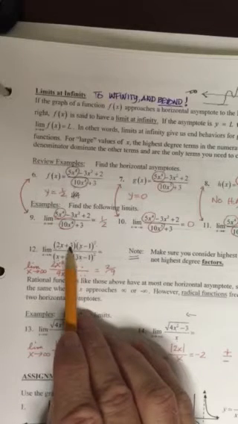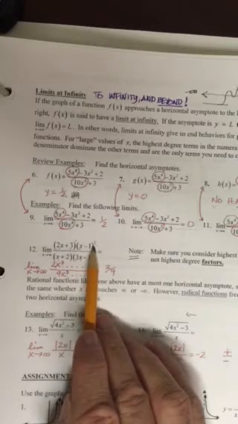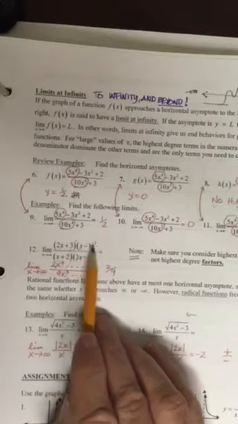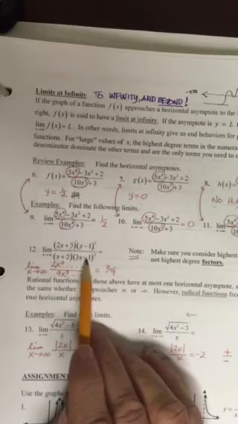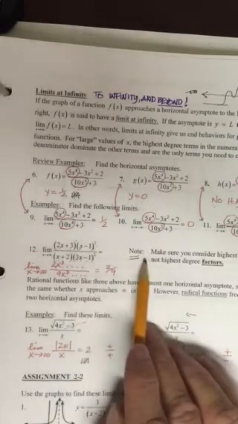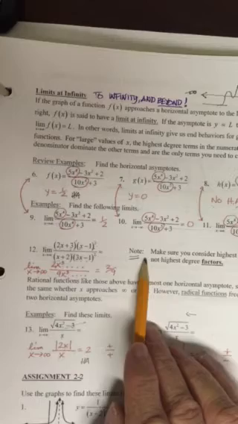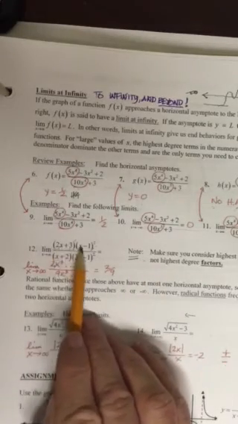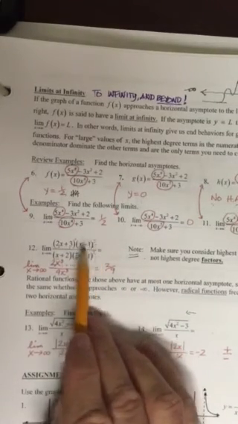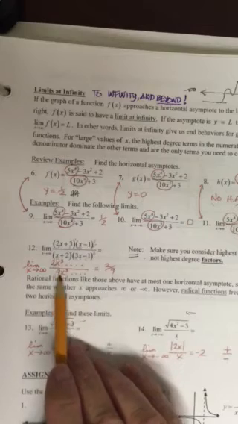Don't concern yourself with the numbers that are not going to be controlling the function, such as 3, -1, 2, and -1. Keep in mind the note that you have to consider the highest degree of the terms, not the highest factors. In other words, look at these terms right here and look at the power of those terms in order to come up with the ultimate highest terms.